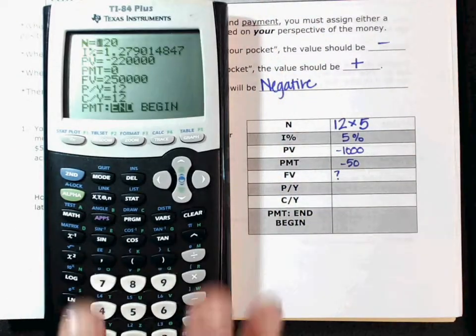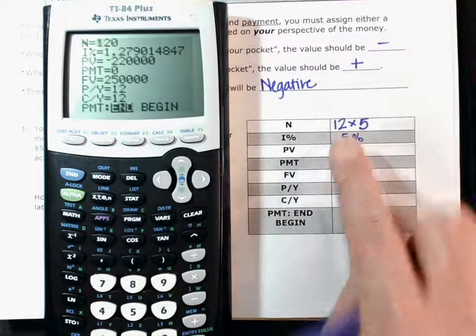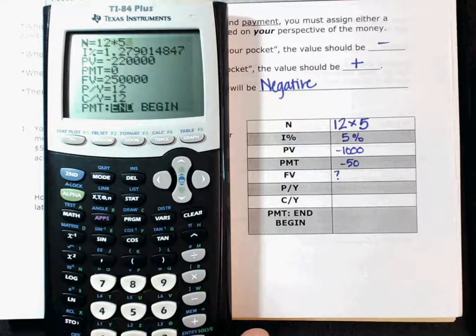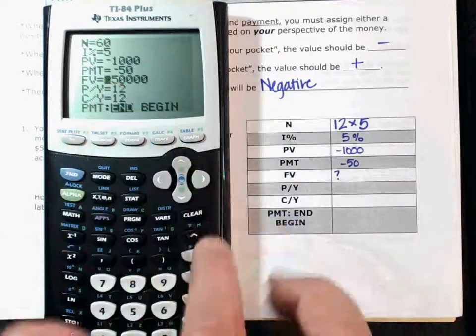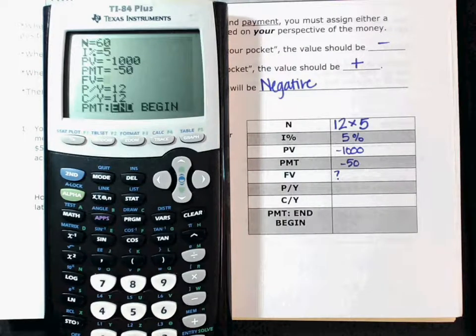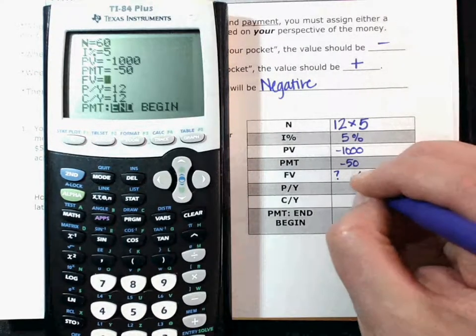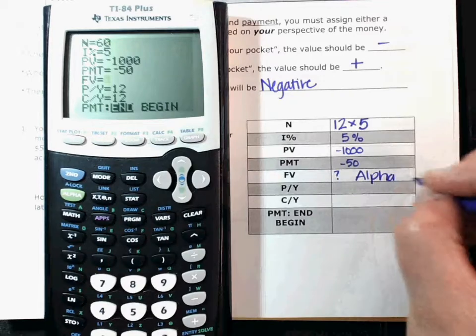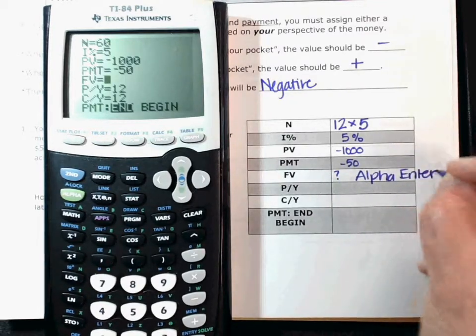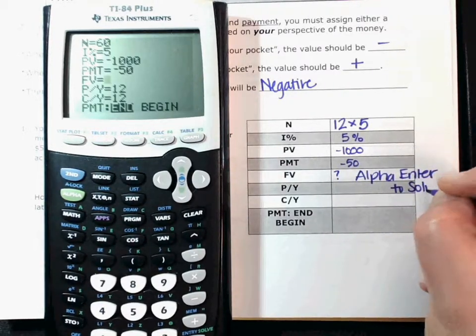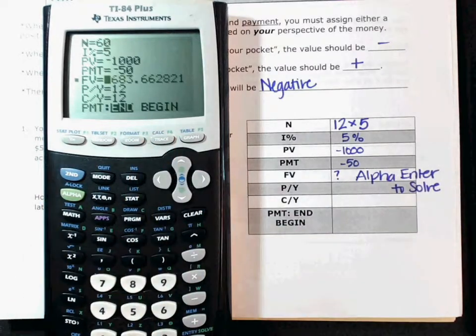So I'm in my solver. I'm going to put 12 times 5, and it'll do the math for you. Look, it turns it into a 60. 5%. I had negative $1,000 because I'm giving it to them. I'm putting in $50 more a month, and then this is the thing that I don't know, so I'm going to clear it out. Then to solve, you're going to push alpha, enter. And then look, it's like immediately, bam, there's your answer.